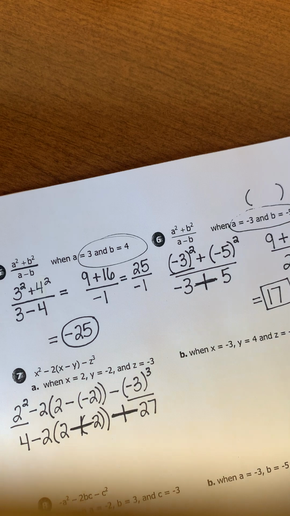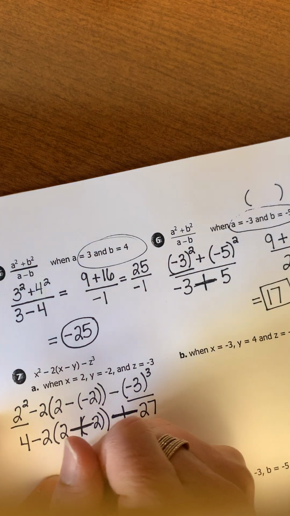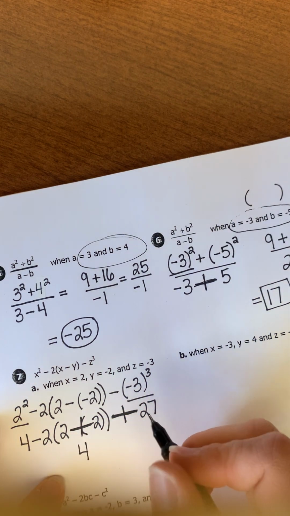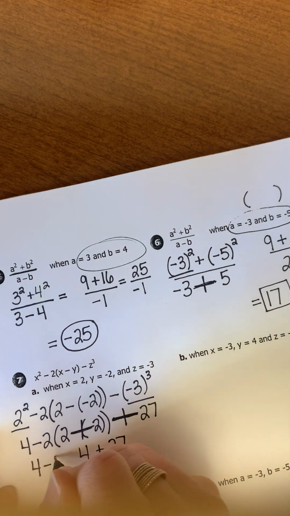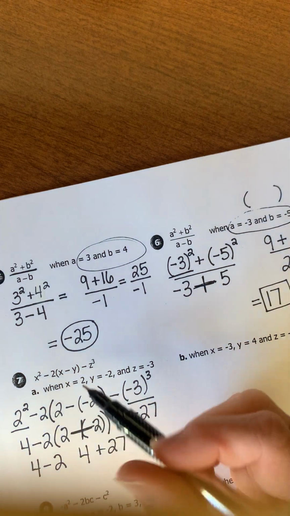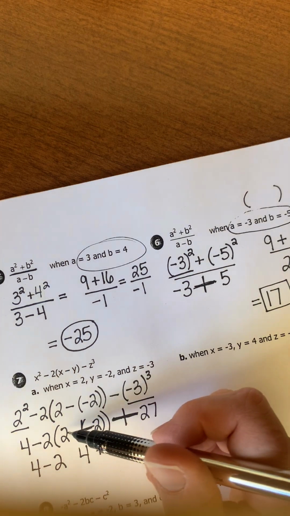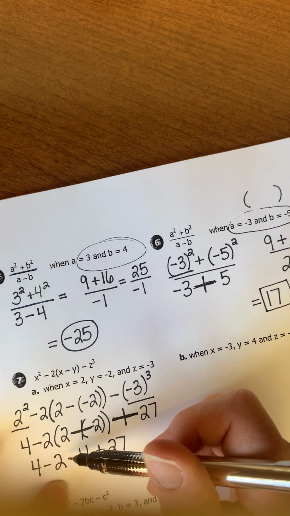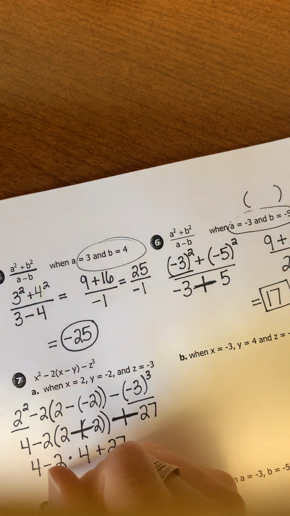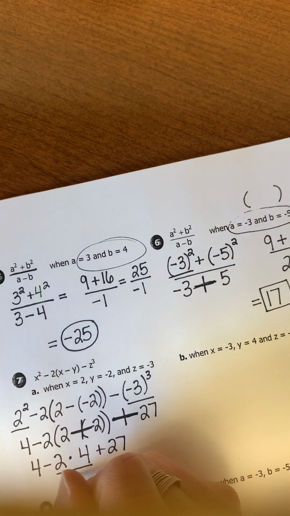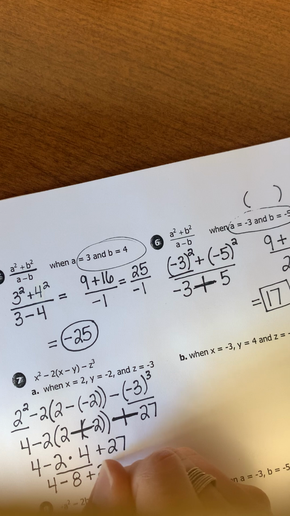So 2 plus 2 is going to give me 4. Okay, plus 27 over here. If there is, let me see, no sign here, we know it's multiplication. Okay, all right, now subtract, add, multiply. We need to multiply. 2 times 4 is 8. 4 minus 8 plus 27.